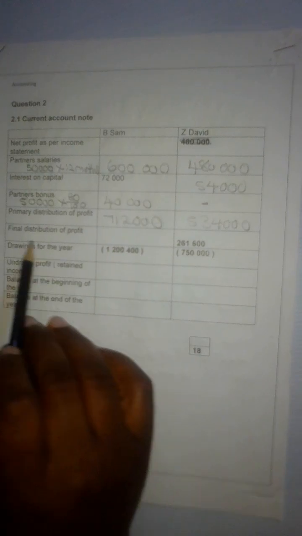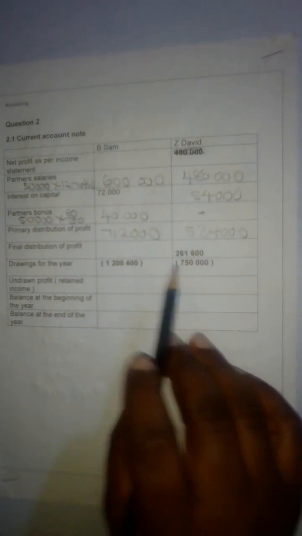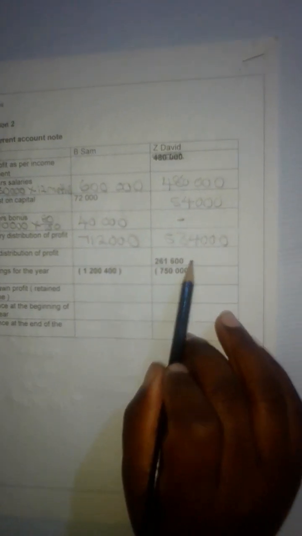Okay, so if you look at the template, the next thing that is coming is the final distribution of profit, how they distributed the remaining profits. But here we're already given the distribution that was received by Z David. So that is what we are going to use to calculate the money that was also received as a final distribution by BSAM. We use the ratio.